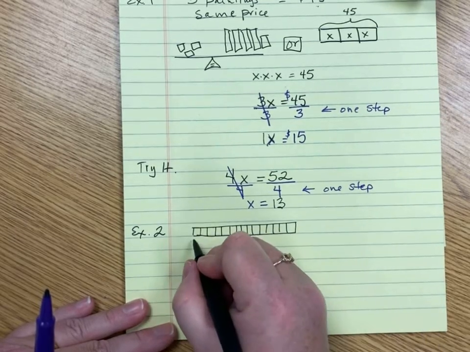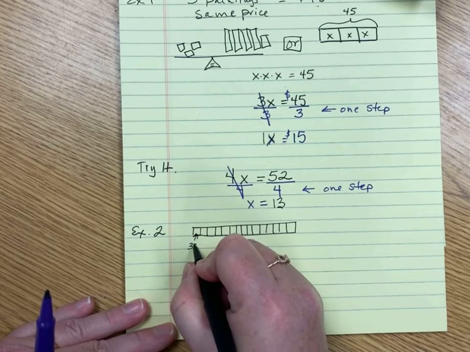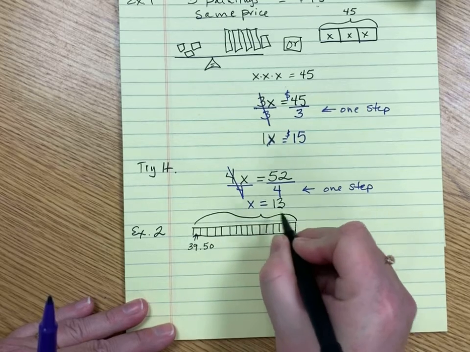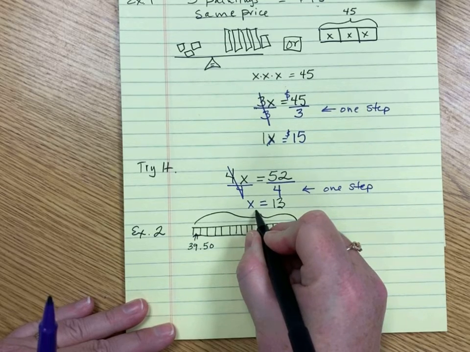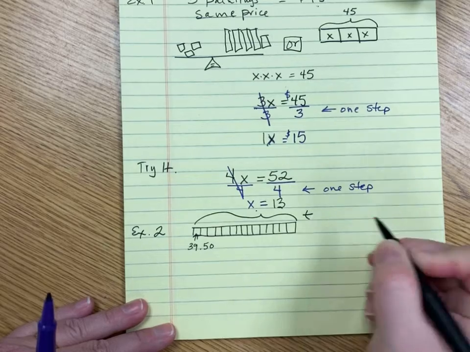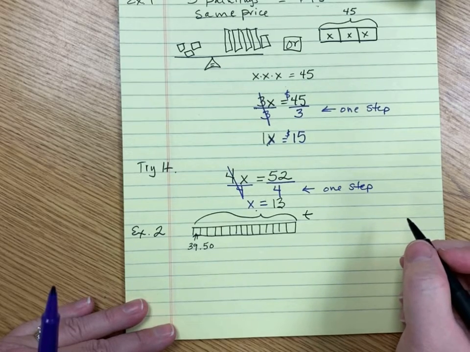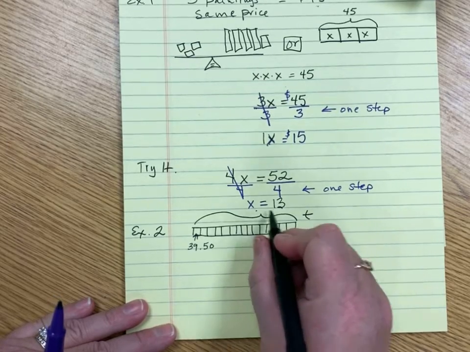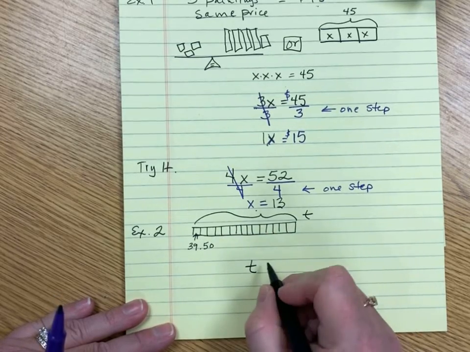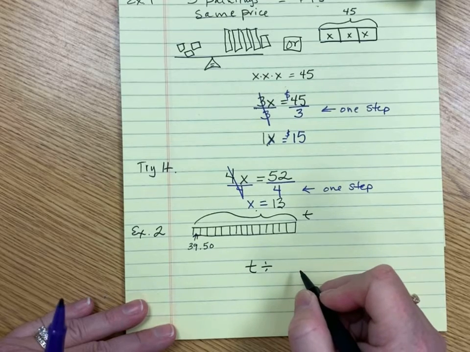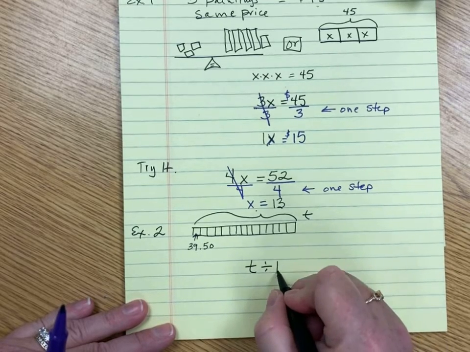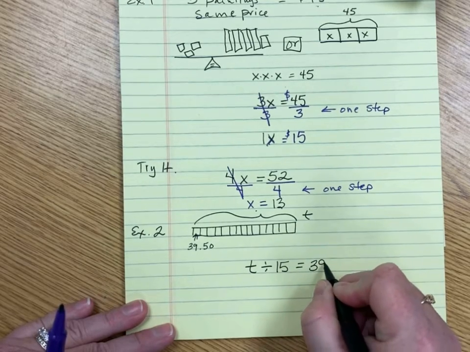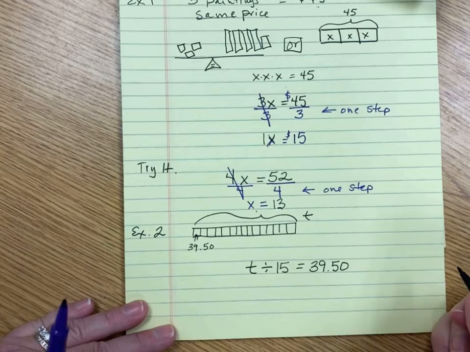Okay, so for each one of those, we know it is $39.50, and we know that the total cost is T. We're going to say T. Okay, and we know that there are 15 students. So to get the total cost, we're going to take that and divide it by how many students. And we know that that is $39.50 total.